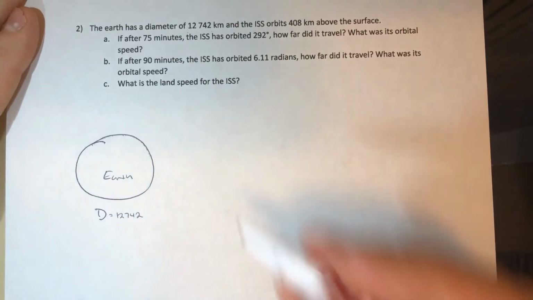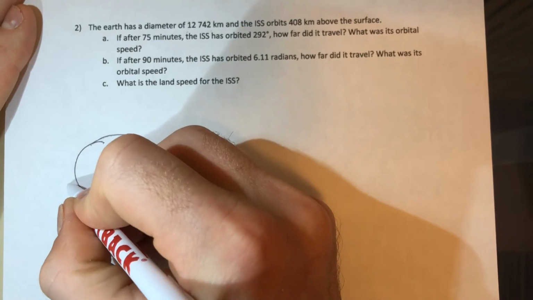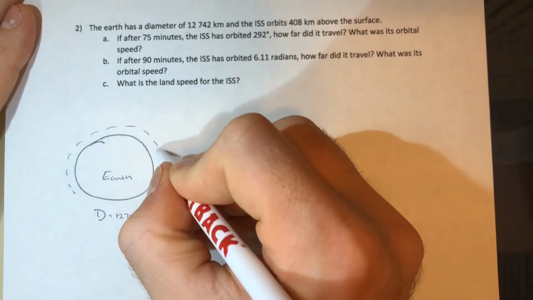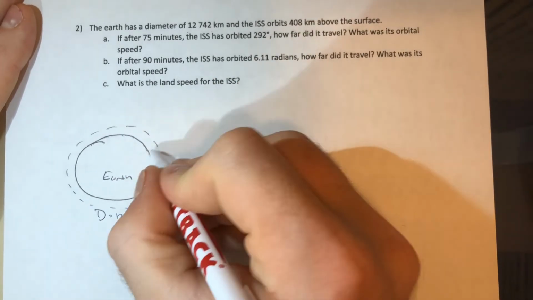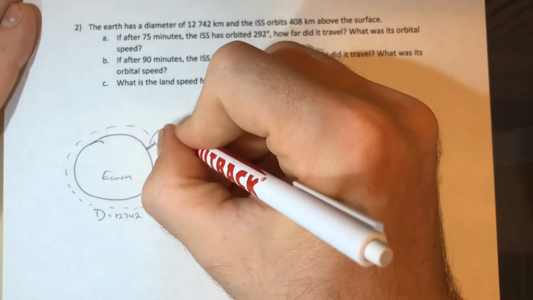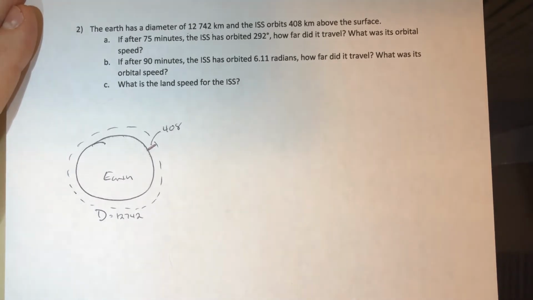So I'm not necessarily going to draw this to scale, but let's go ahead and let's draw a dotted line above the Earth's surface. And we're going to assume this is the ISS. And we know that distance right there, that distance is going to be 408.